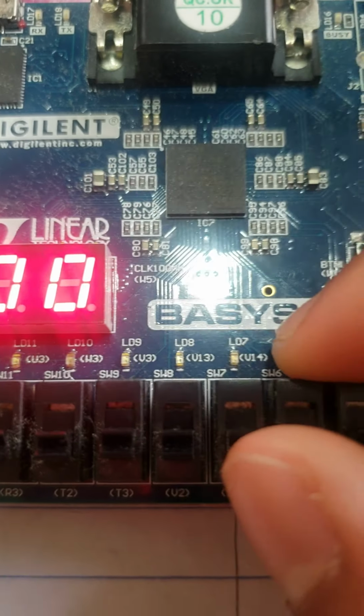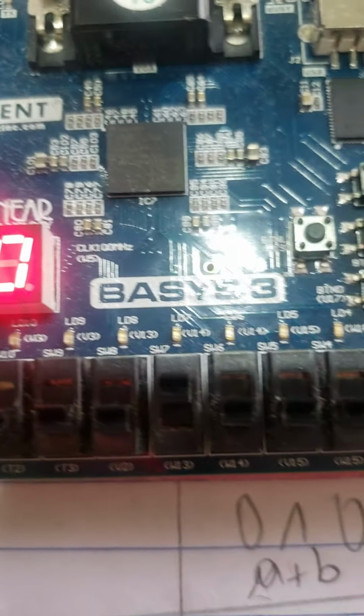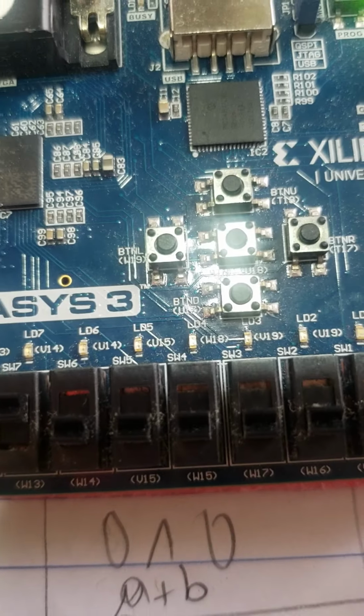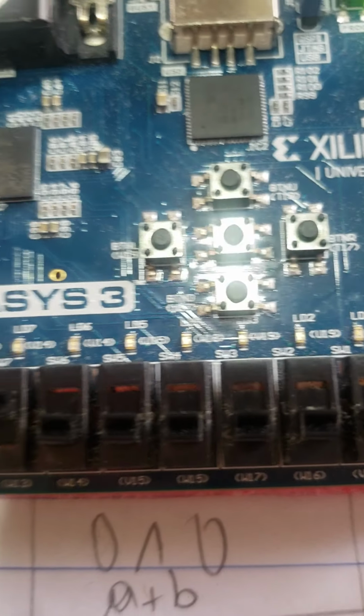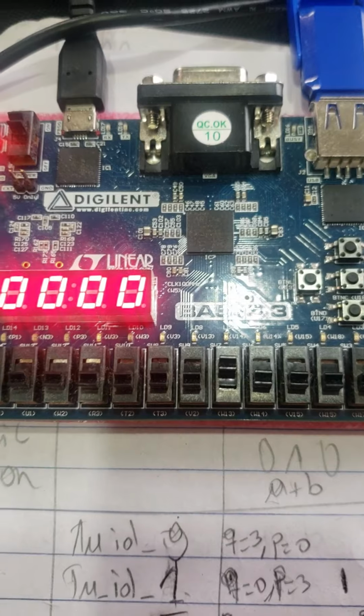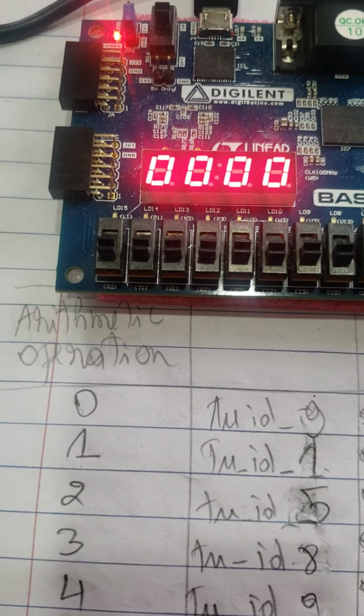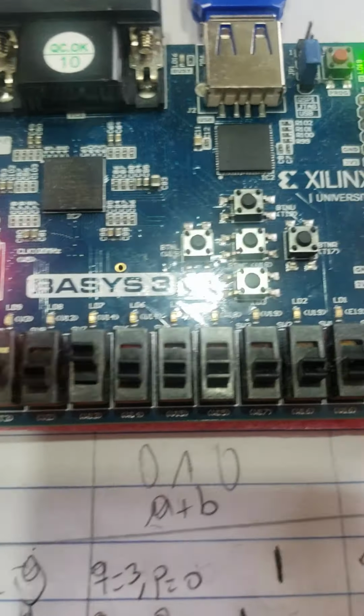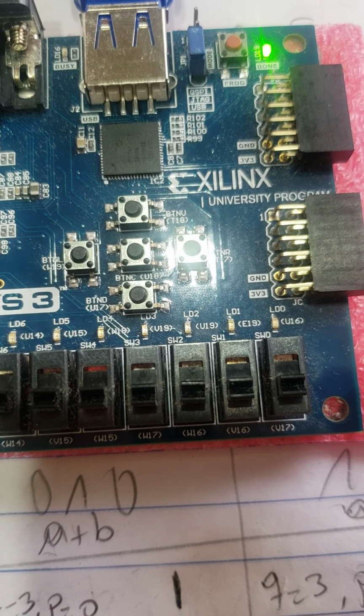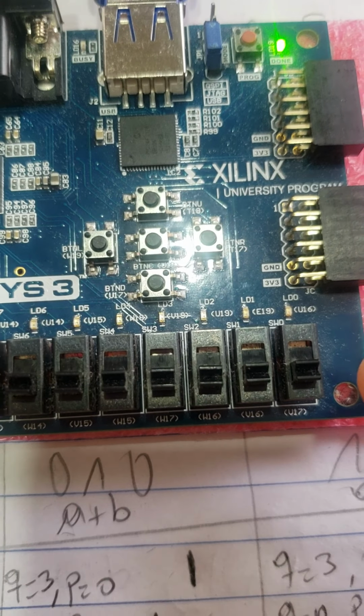In order to write, like I said before, we turn switch 7 on. This is on, and switch 3 must be off. Switch 3 is off. In order to write the address 0, we manipulate switches 0 to 2.